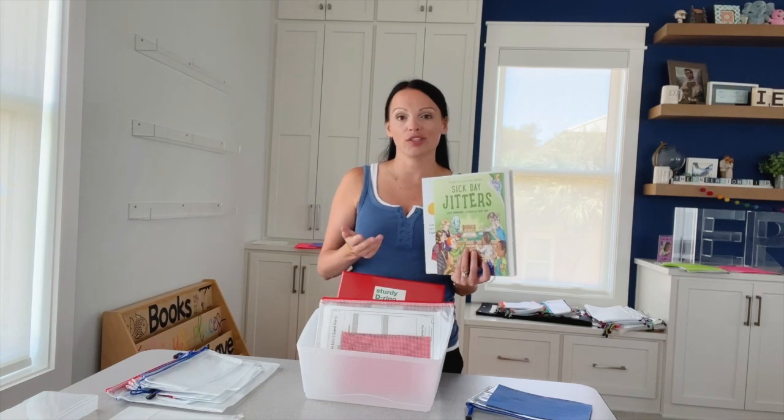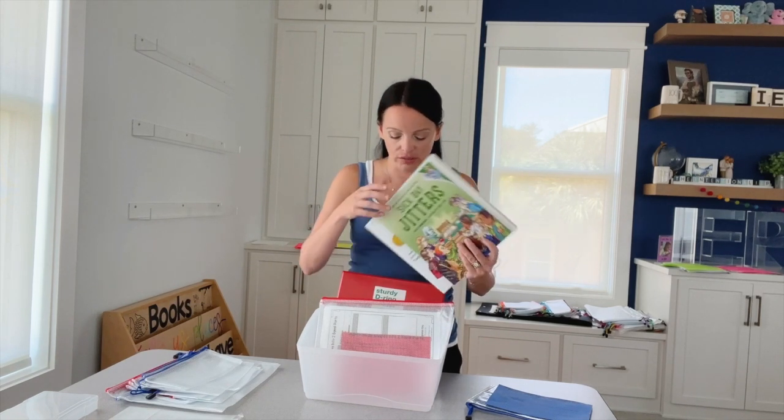It could be a brand new book to them. It's really up to you. You get to choose the text, or you can have the student choose the text as well.